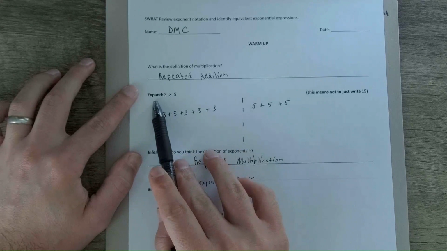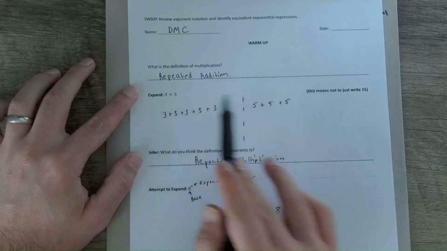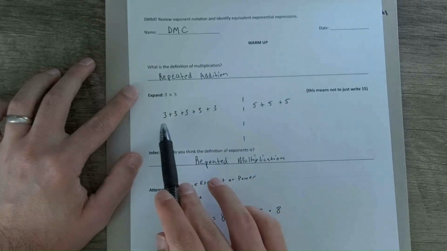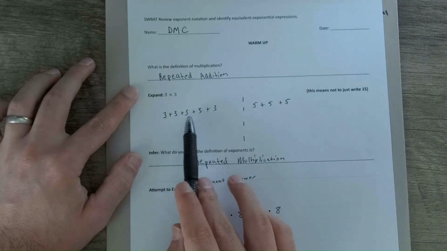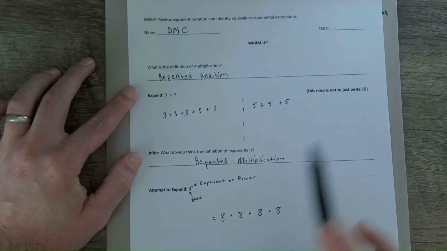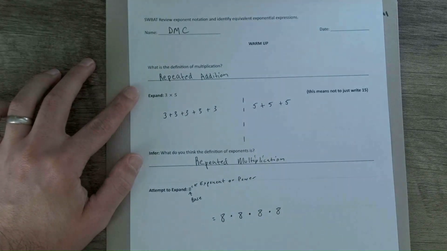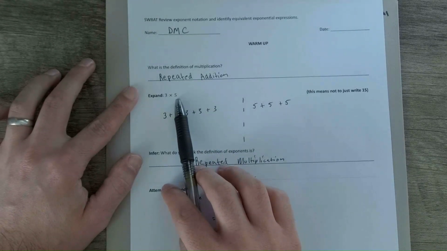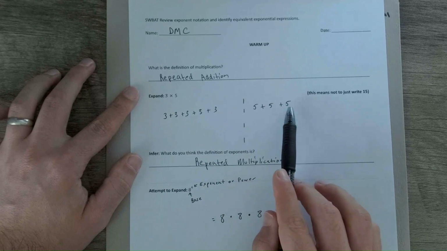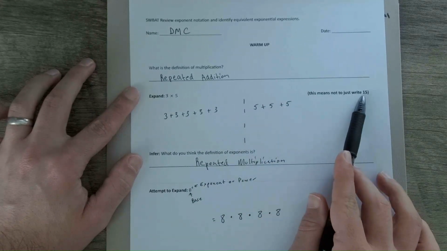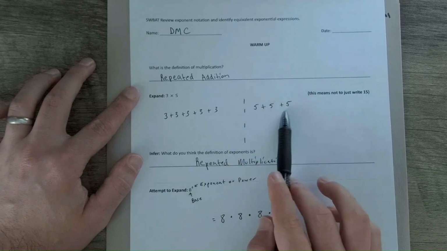So for instance, if we're gonna expand 3 times 5, we can say that 3 is the number in groups, 5 is the number of groups. So we can write 3 plus 3 plus 3 plus 3 plus 3. We added 3 5 times, which we know is 15. Or we could have said 3 was the number of groups, 5 was the number in each group. So that's 5 plus 5 plus 5. 5 added together 3 times, which is still 15. Both of these are our methods.